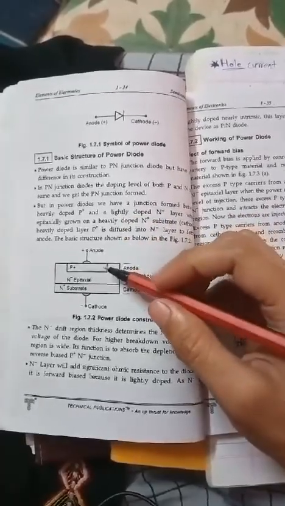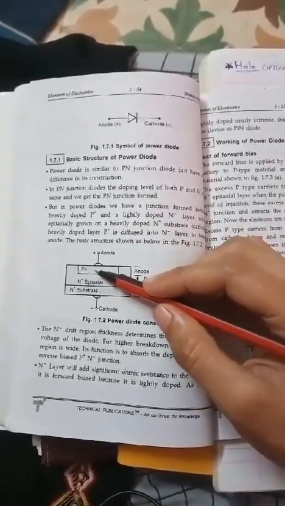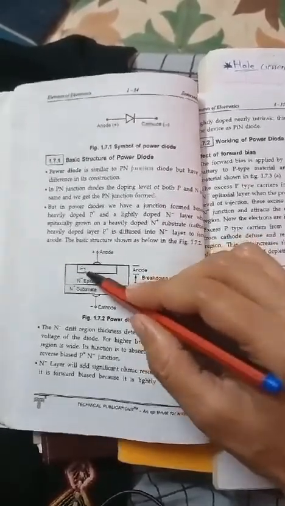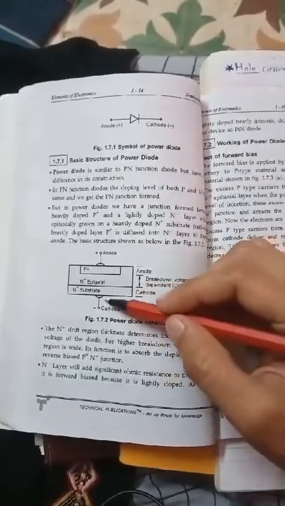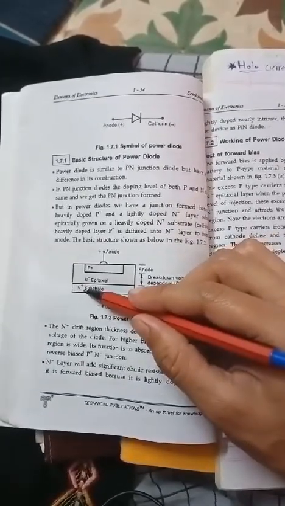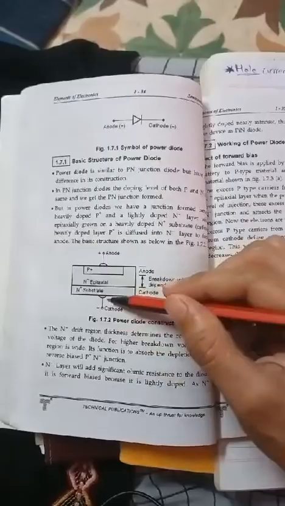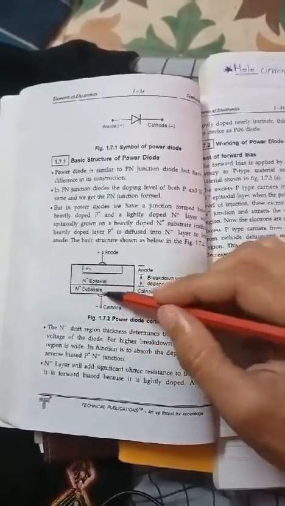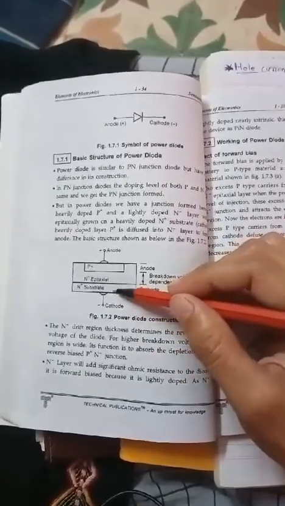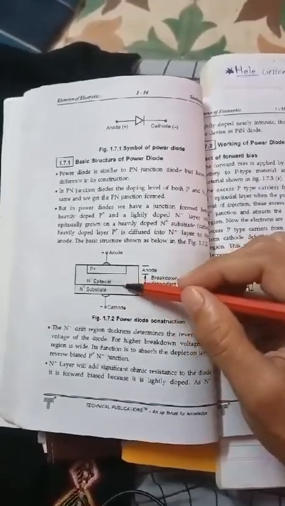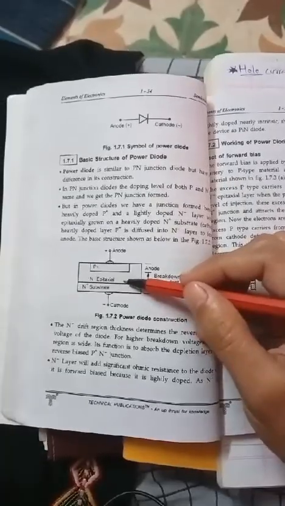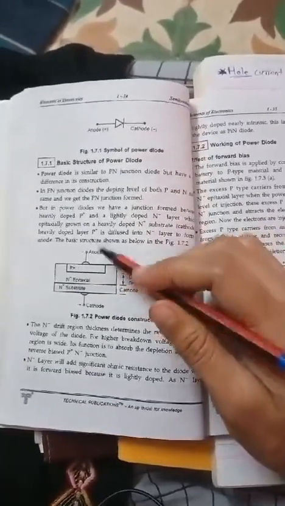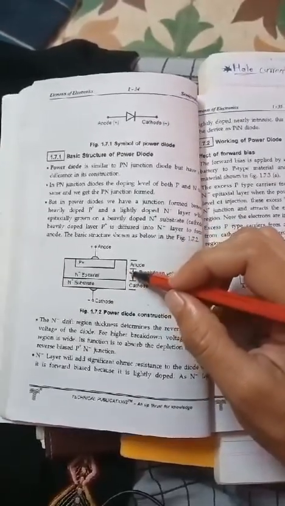But in the power diode, the P type layer is heavily doped, denoted as P positive, and the N type layer is also heavily doped, denoted as N positive substrate. Then the middle layer is an N minus epitaxial layer.